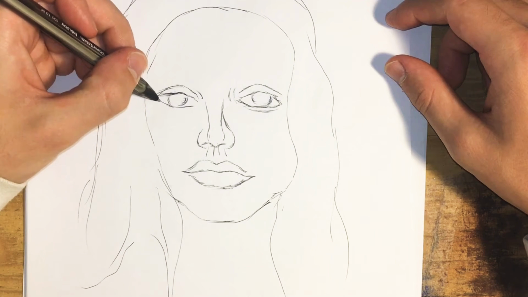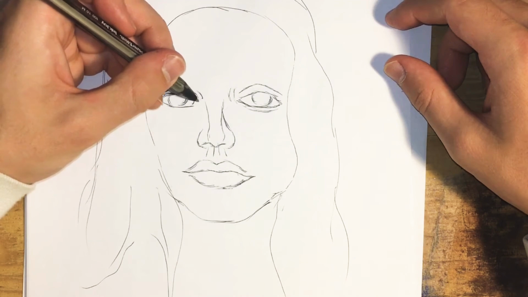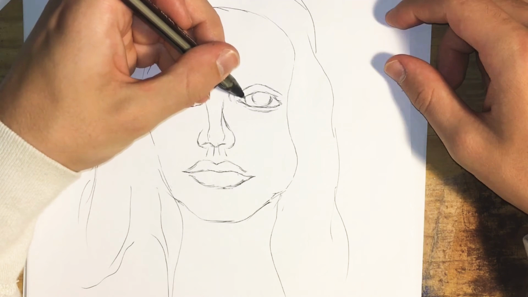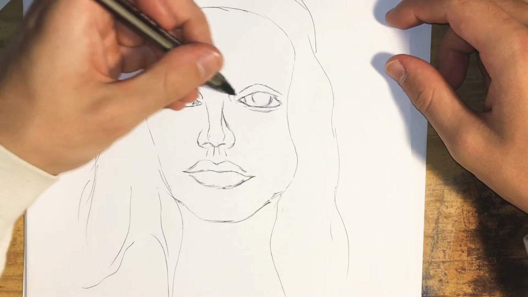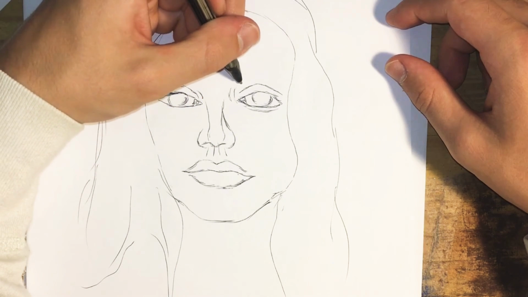And then the bottom part of the eyelid, just like we did with the other one. Here I'm creating a little corner shape in the eye that we all have. So it's just a little triangle, not too big, not too small.